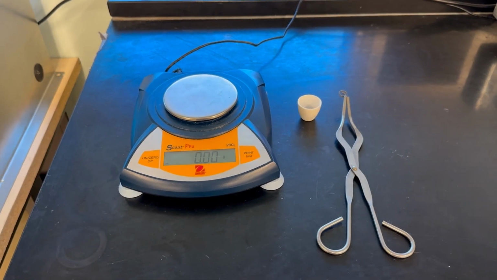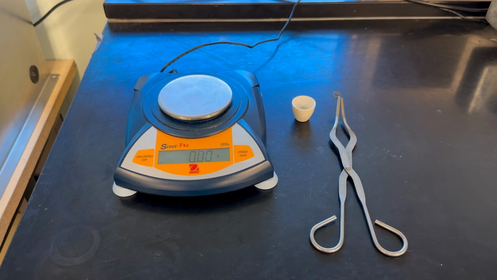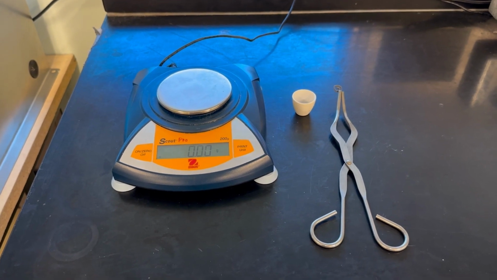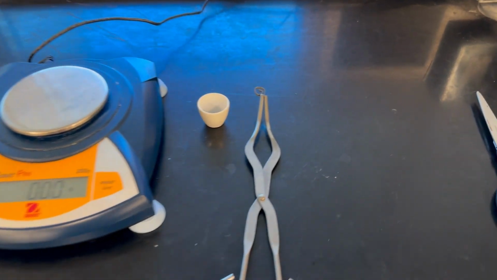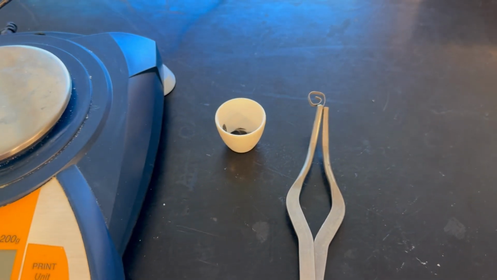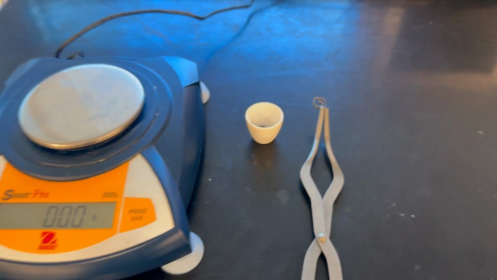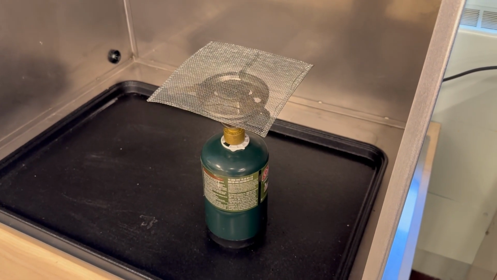In this synthesis reaction, we're going to combust magnesium metal with oxygen in the air to form magnesium oxide. We will do that by placing the magnesium ribbon here into this crucible, which can take high heat, and then inside the fume hood, we're going to heat it up until it combusts.